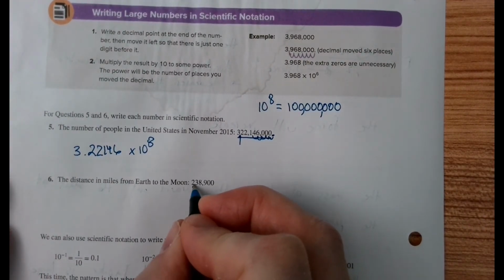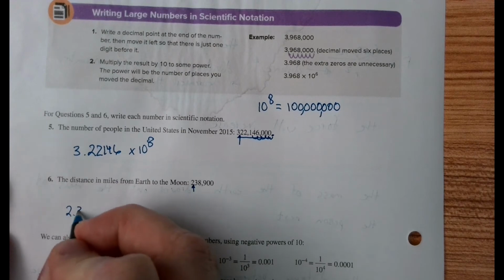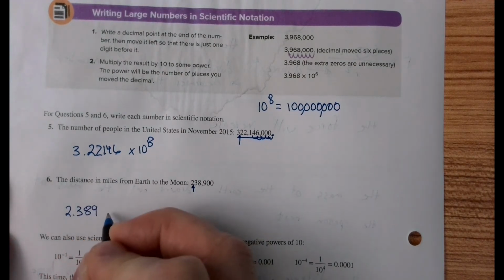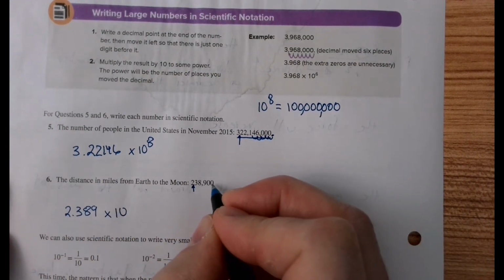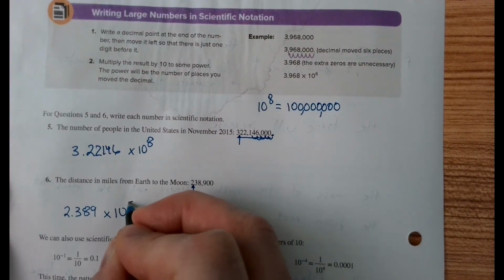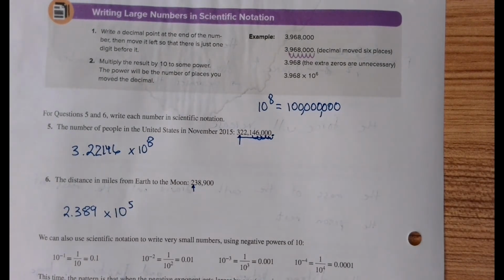All right, next one, here we have 238,900. So again, we're going to put the decimal place between the 2 and the 3. That gets us a number between 1 and 10. And notice we need 1, 2, 3, 4, 5 zeros, so 10 to the 5th.